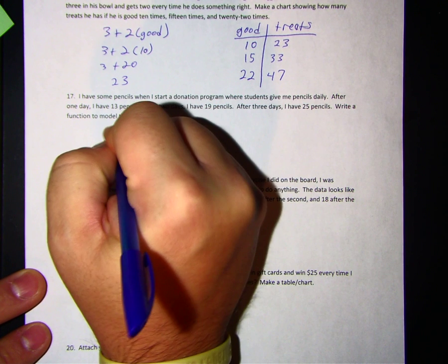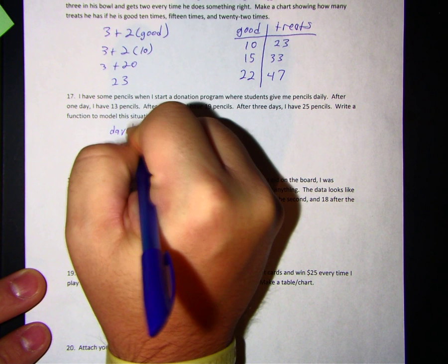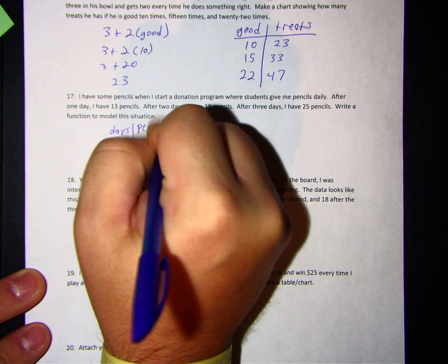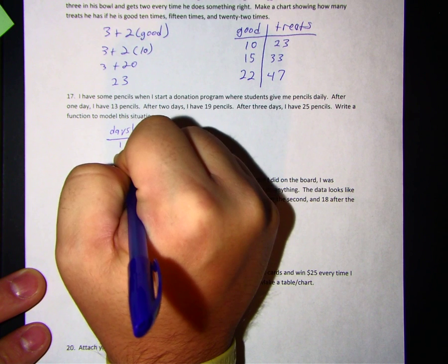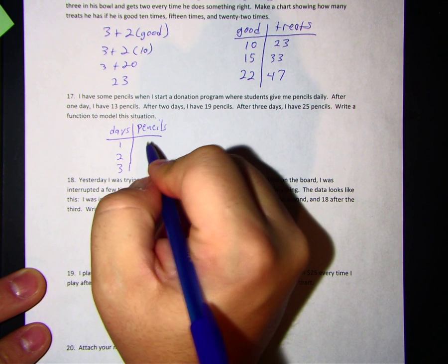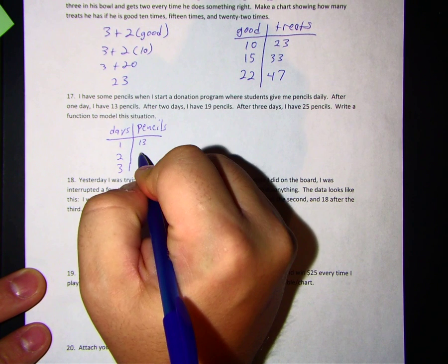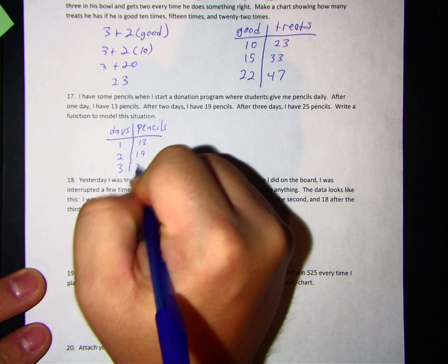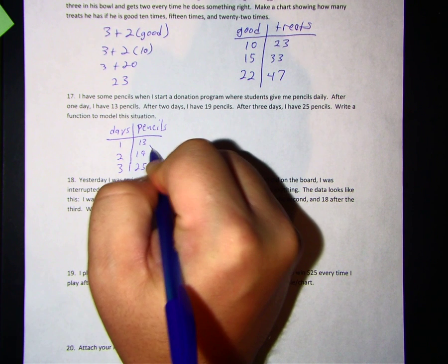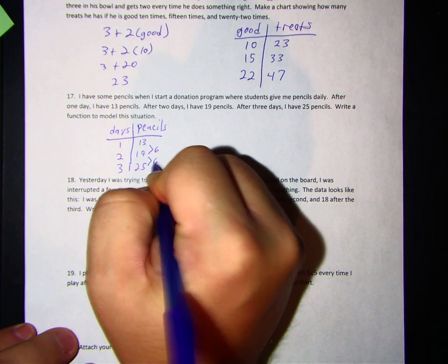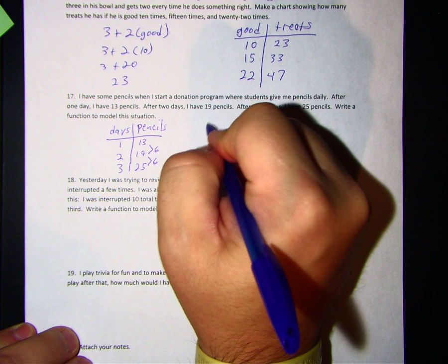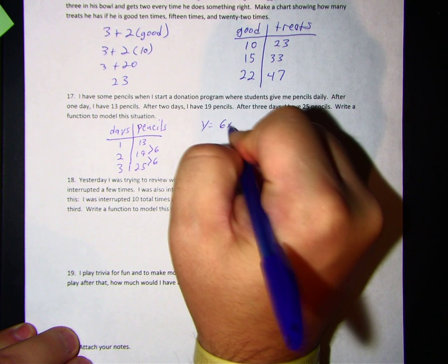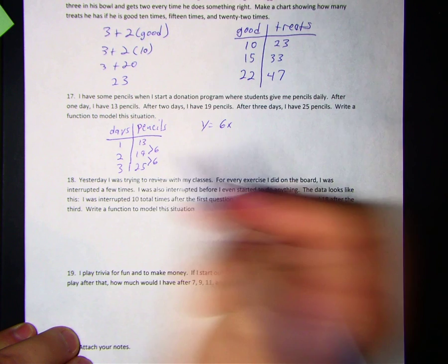So days and pencils. 1, 2, 3. I have 13, 19, and 25. So I look at the difference here and it's 6. So I'm going to call this y and this x. So y equals 6x, and then I have to find out what the missing number is.